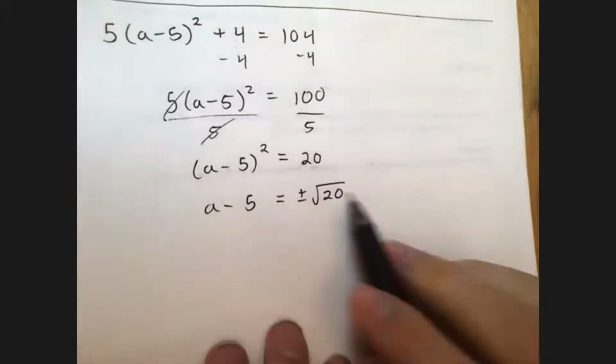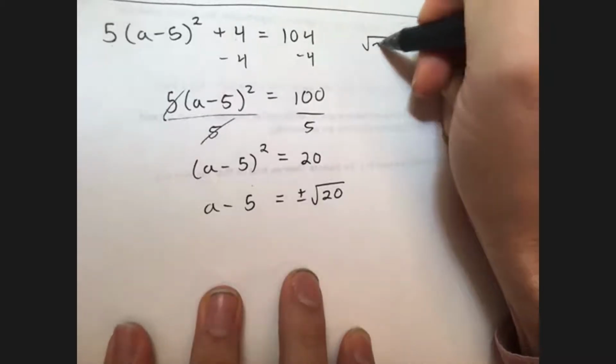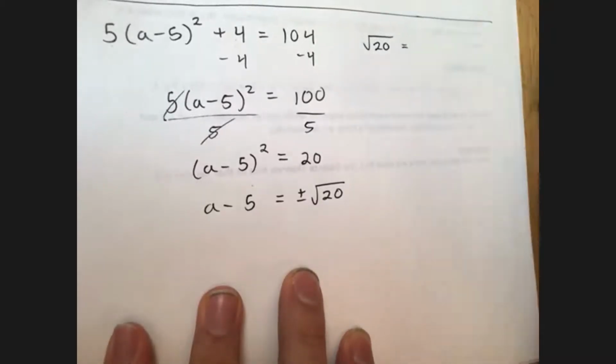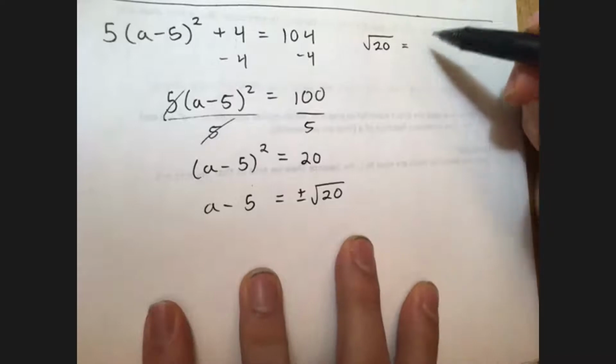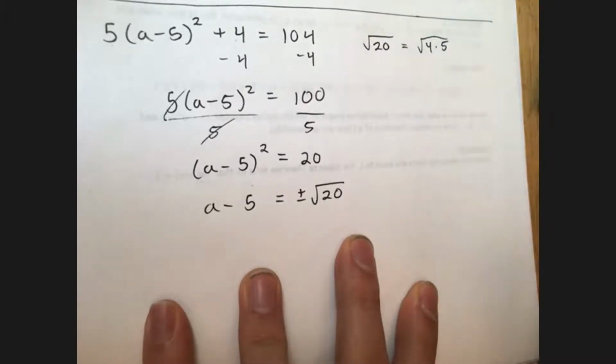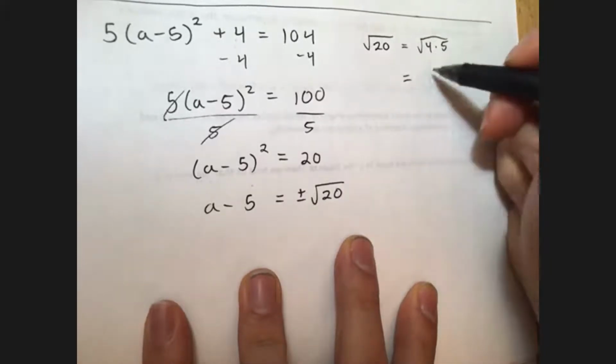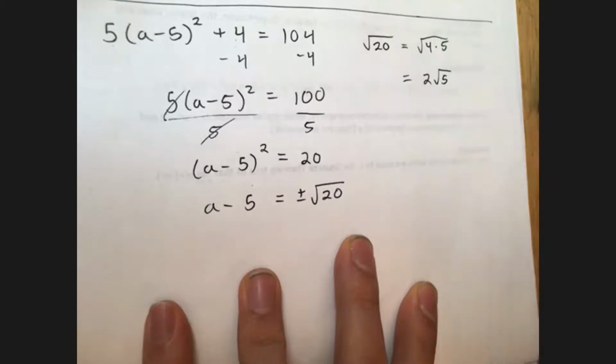All right, let's simplify our radical like we did before. So square root of 20. Well, does that have a perfect square factor? Sure does. It's 4 times 5. The square root of 4 is 2. So root 20 is the same thing as 2 root 5.